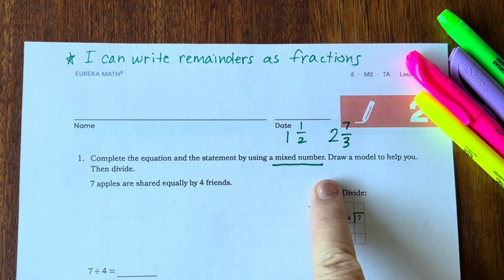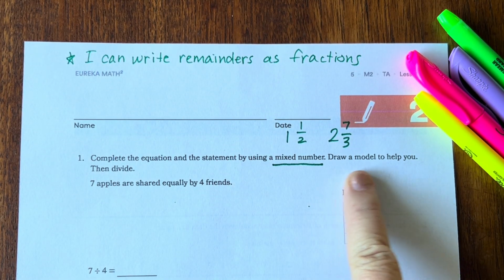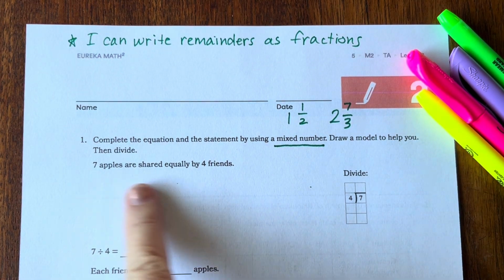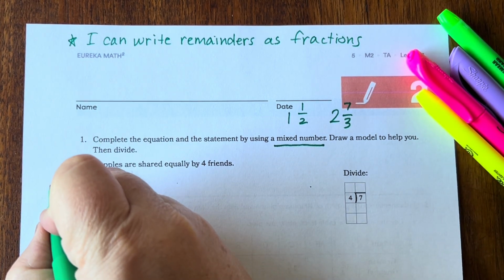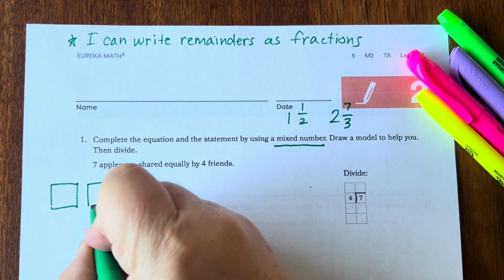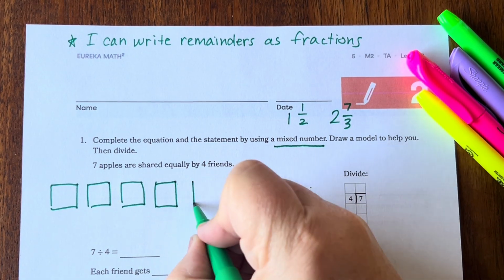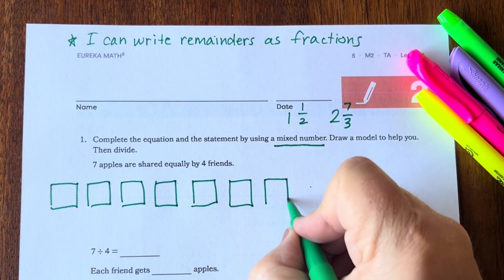So let's see what it says. It says, complete the equation and statement by using a mixed number. Draw a model to help you, then divide. So they want us to draw a picture of 7 apples equally shared between 4 friends. Whenever I draw pictures, I usually use rectangles or squares. So I'm going to do 7 squares that represent my apples. 3, 4, 5, 6, and 7.